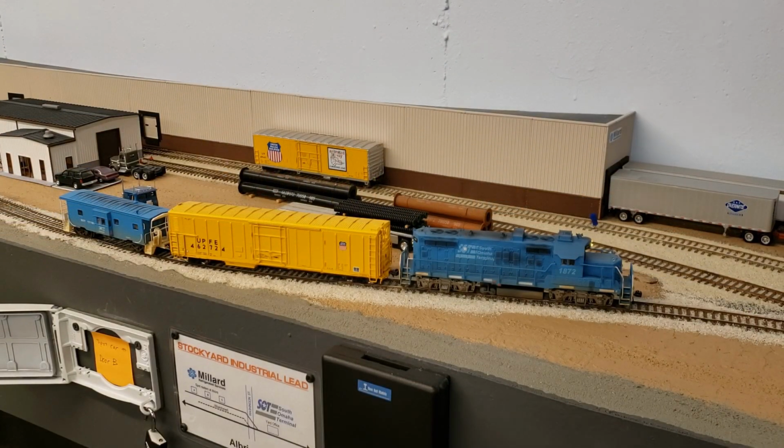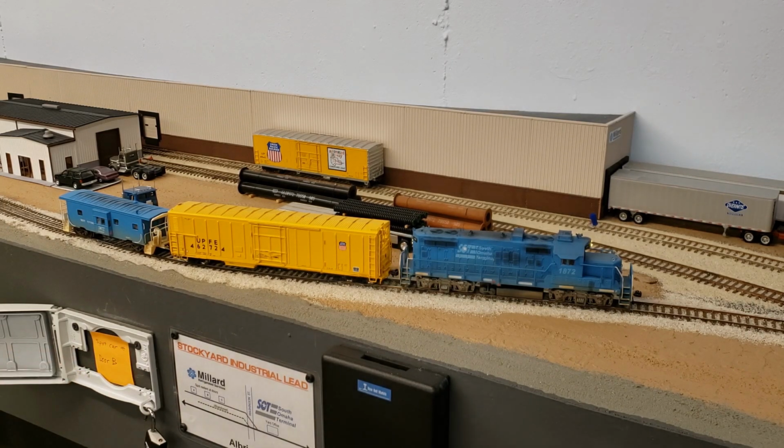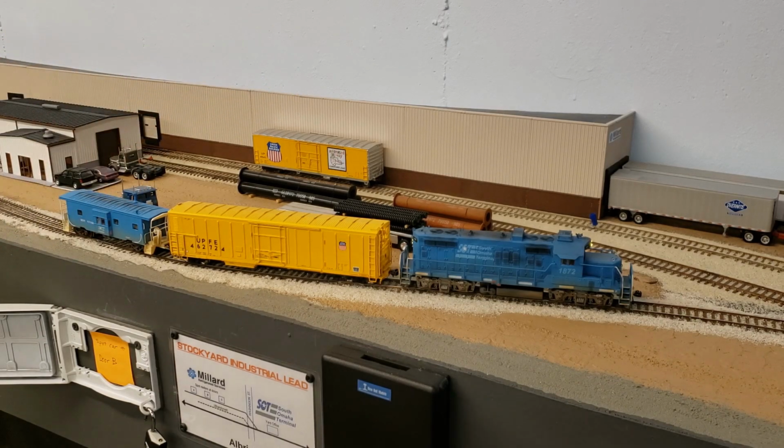Today we're going to be switching the Millard refrigerated customer, and I'm going to be spotting this one reefer at the industry. I've already checked in with the industrial foreman, and I've also checked the lockbox here that tells us where to spot this car. The customer wants it at door B, and looking at the track diagram, that's that center door. So we'll have to move that car out of the way first.